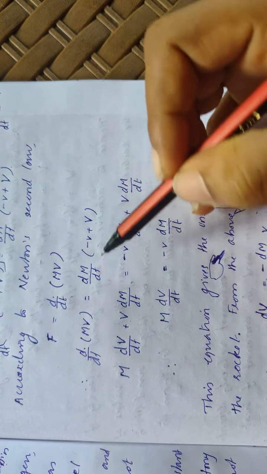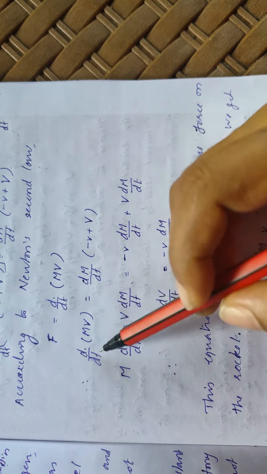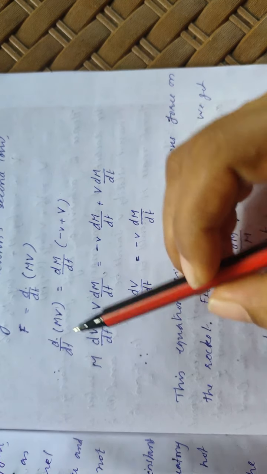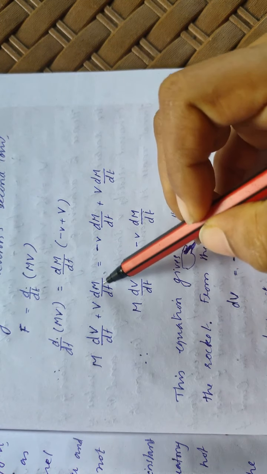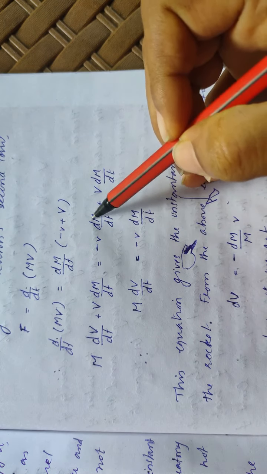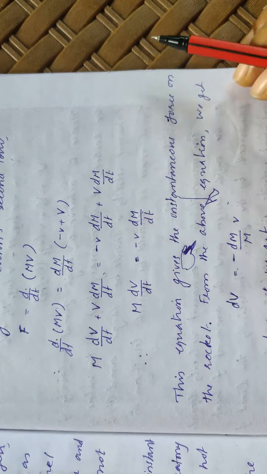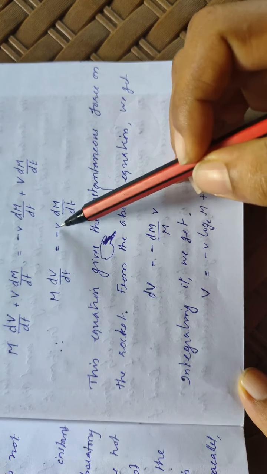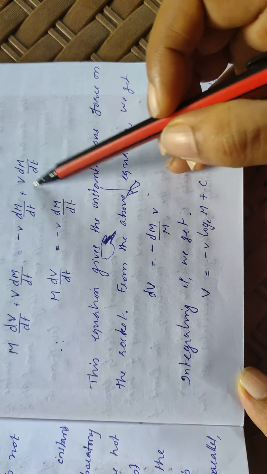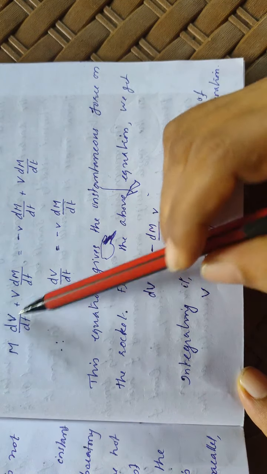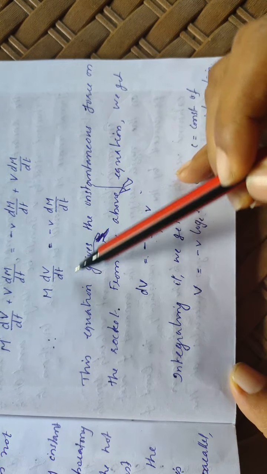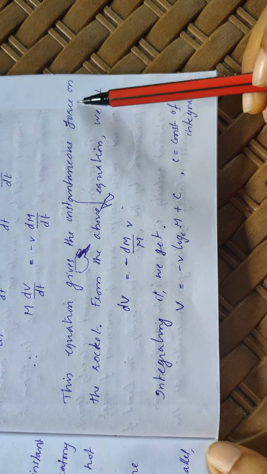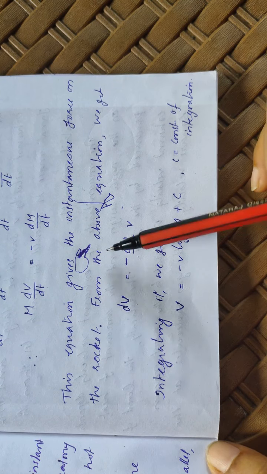If we expand the bracket, that is differentiate, we have to apply the product rule here. So M into dV by dt plus V into dM by dt will become minus v into dM by dt plus V into dM by dt. That will give you M into dV by dt is equal to minus v into dM by dt, because these two terms cancel each other. The remaining terms give us this equation. This equation gives the instantaneous force on the rocket.